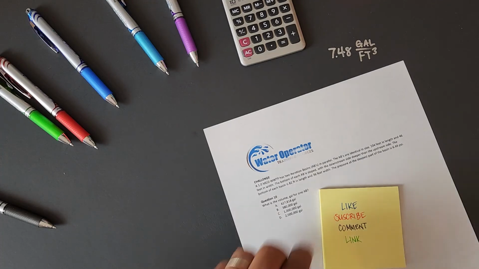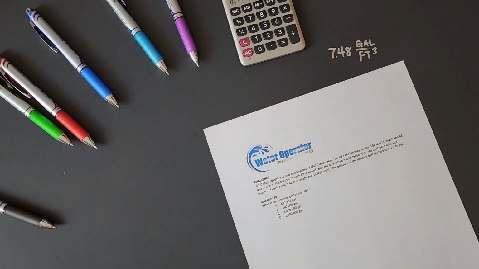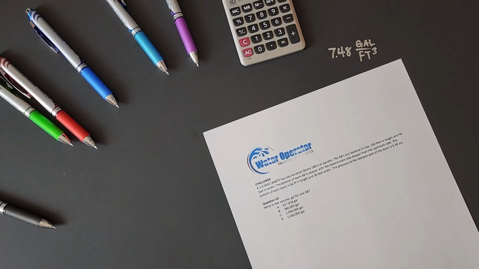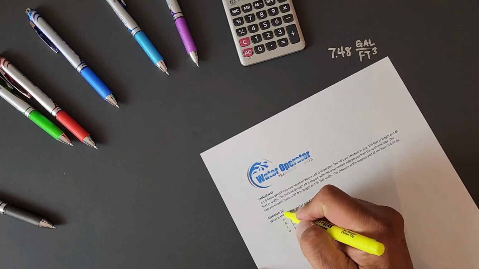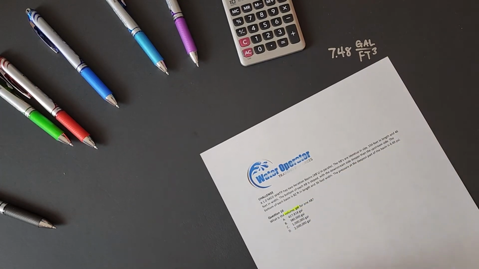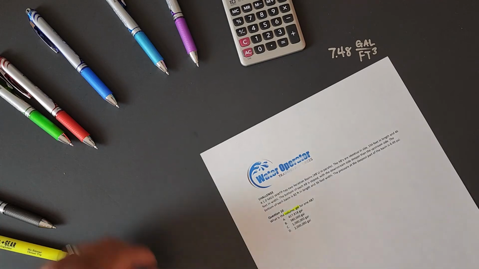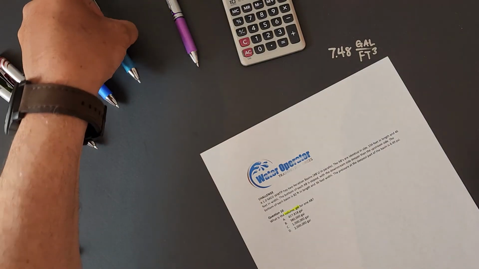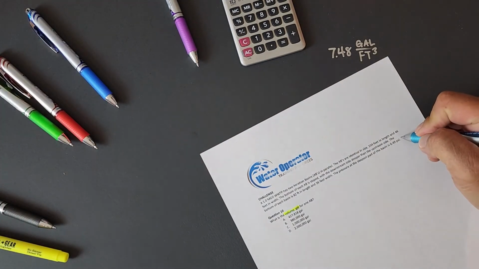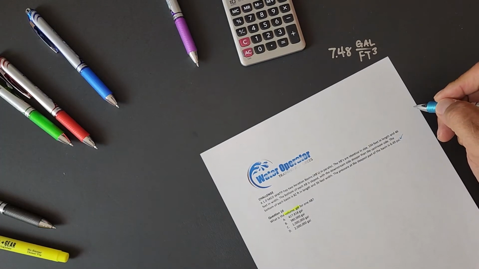Now let's go on to question number 10. What is the volume in gallons for one aeration basin? It wants volume in gallons. Now, as we've discussed in previous questions, we've used pressure to calculate the depth.